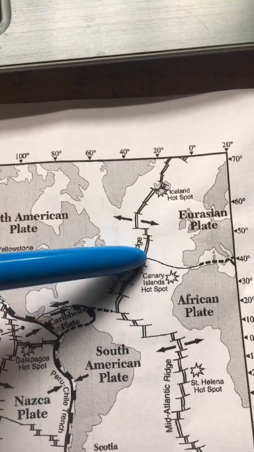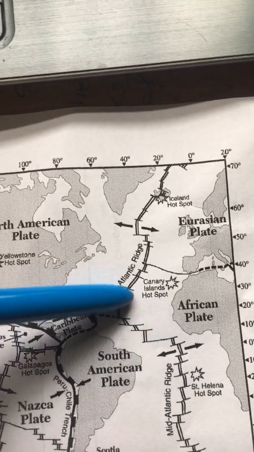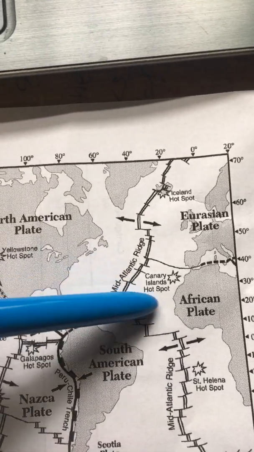Our youngest seafloor is forming right in here. We pointed this out yesterday during the lesson. The seafloor gets a little bit older as you move apart.